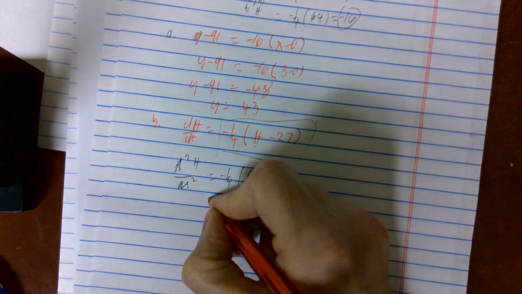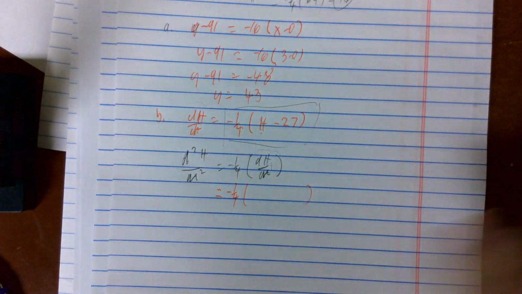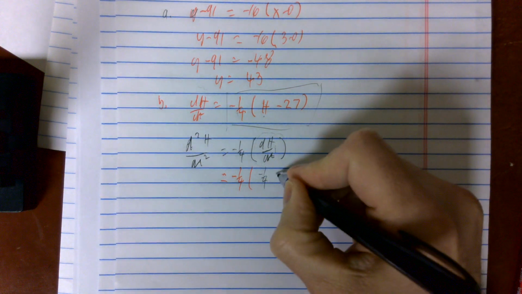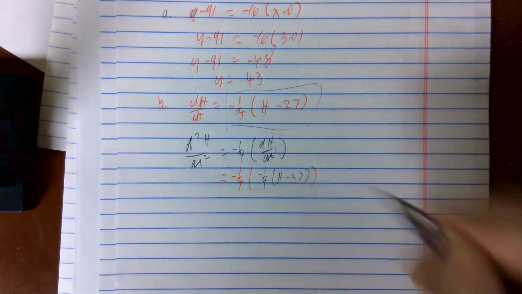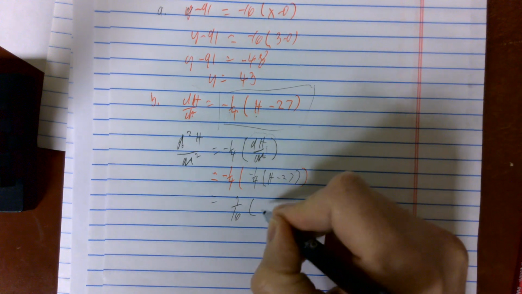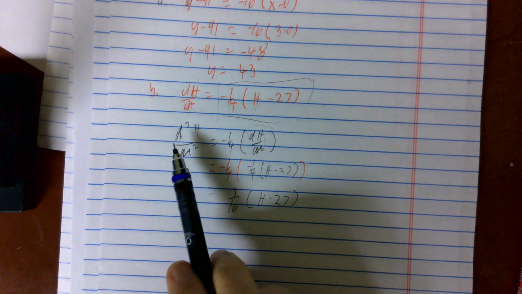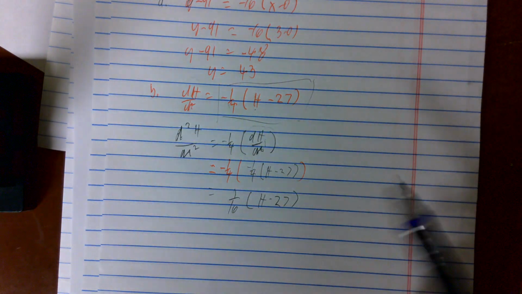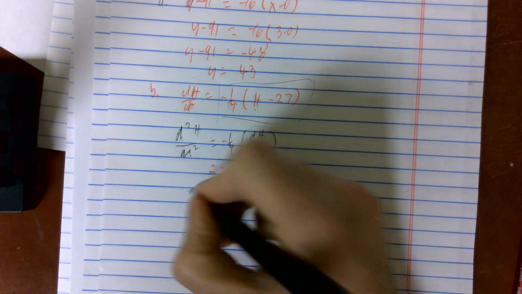And so it turns out this is equal to negative 1/4, and then you have to put in what dh/dt equals, which is negative 1/4 times (h minus 27), which is going to give me positive 1/16 times (h minus 27). So you get points, right? You'll be asked to find the second derivative. Sometimes they give you the second derivative. Most of the time you have to find it. Now here's the interesting part.